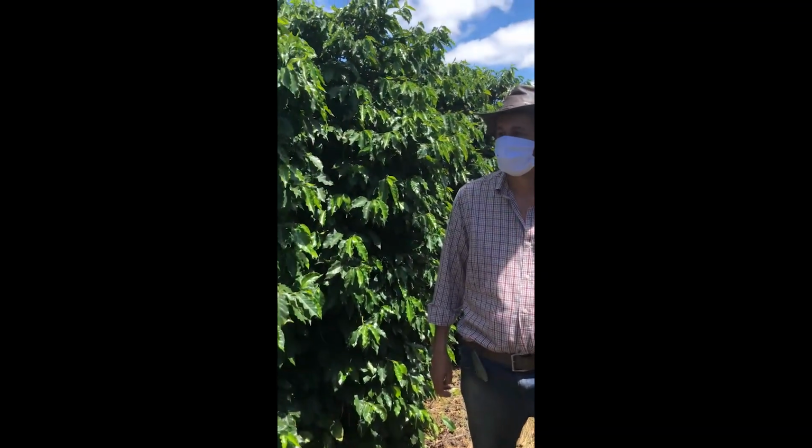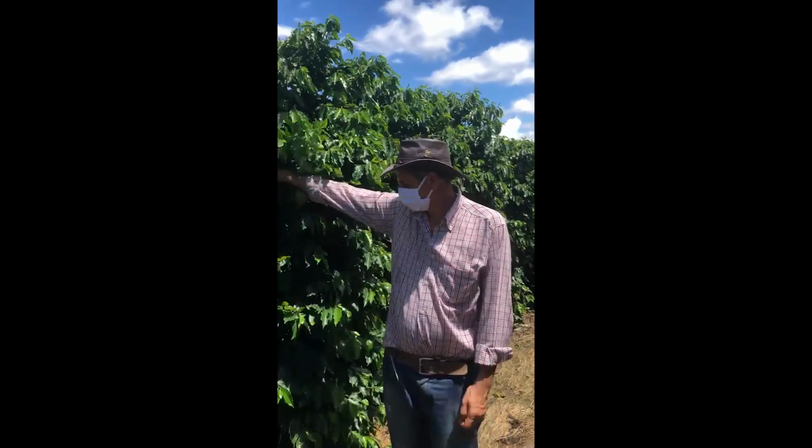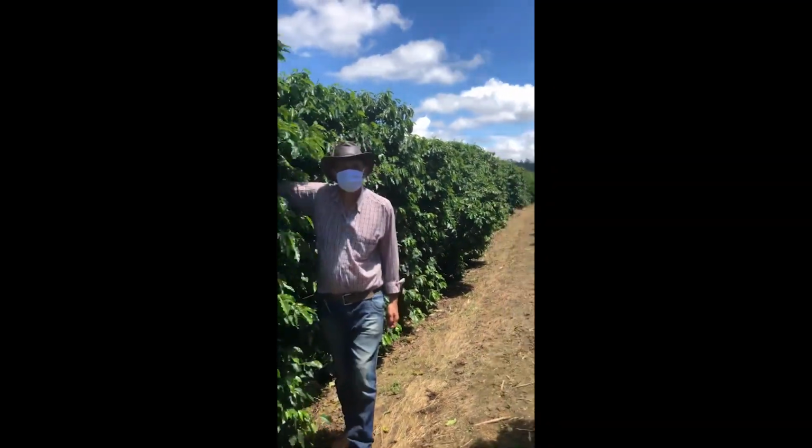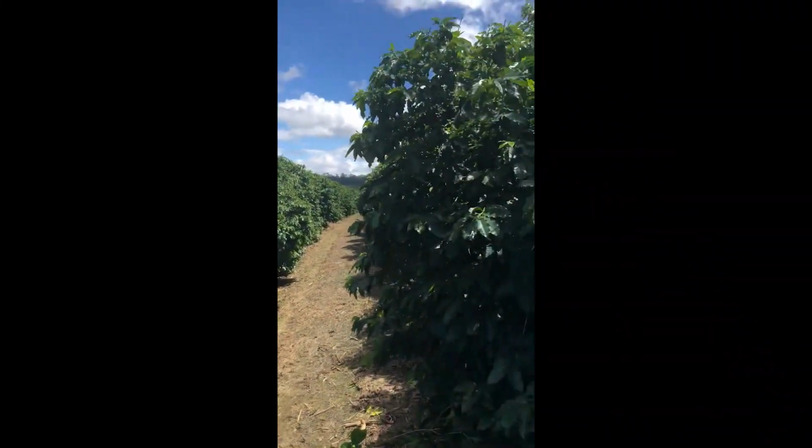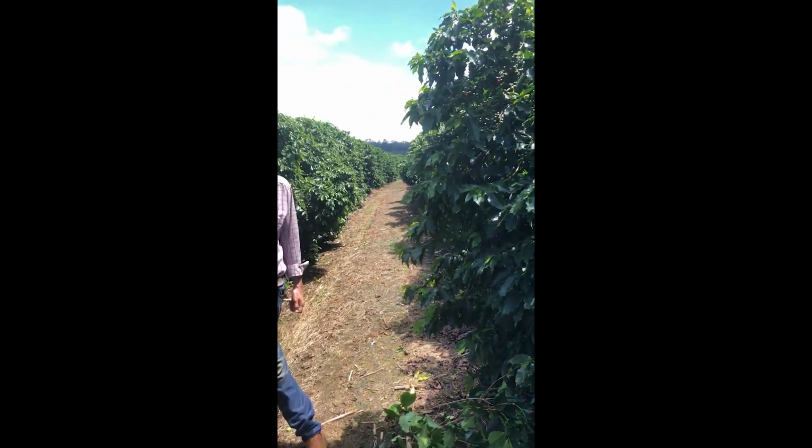So there's no coffee here, but he had some absolutely delicious dragon fruit that we have a bucket full. There's more dragon fruit than coffee here. Oh, what a shame.